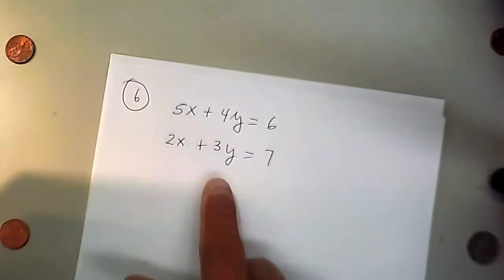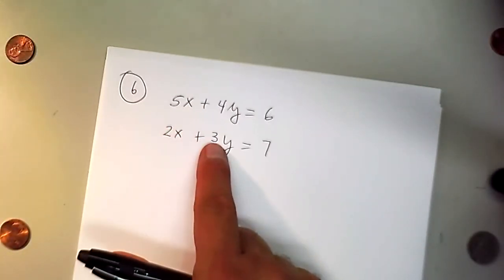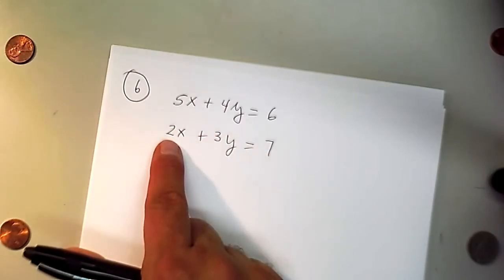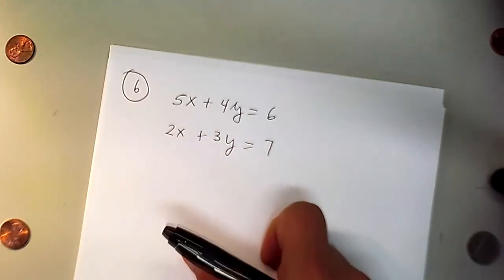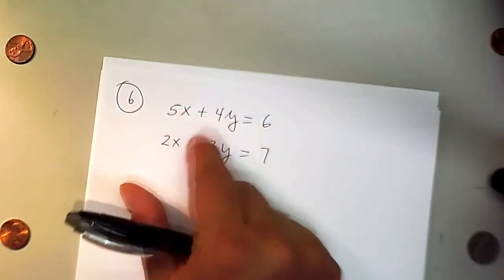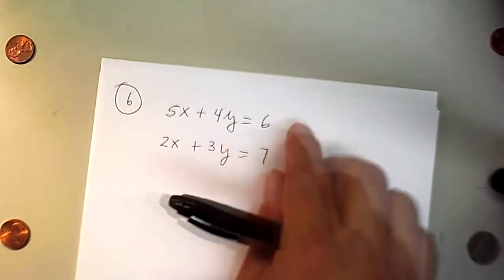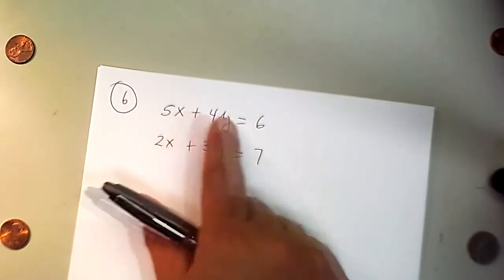Here, if I want to solve for x here or here, we have to bring this quantity over, and then we have to divide by 2, and we're going to end up with fractions. The same thing here. How difficult they are is about the same, solving for x or for y on this equation or on that equation.